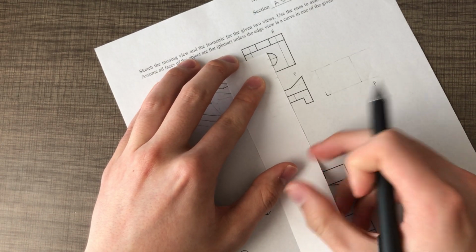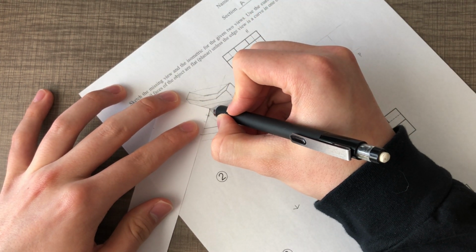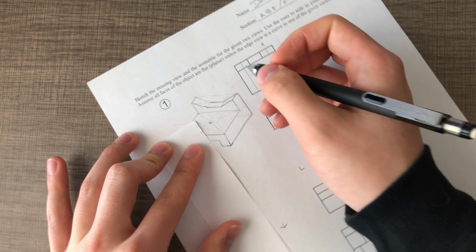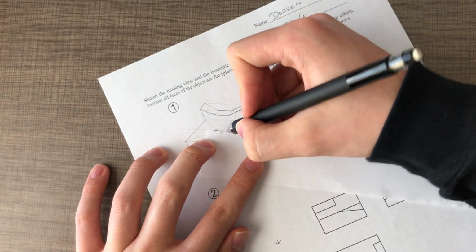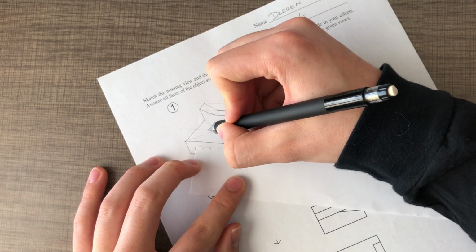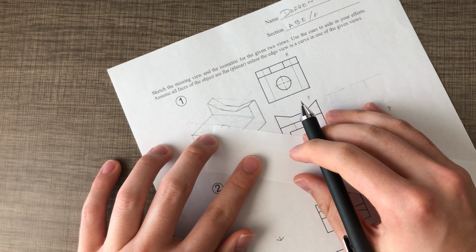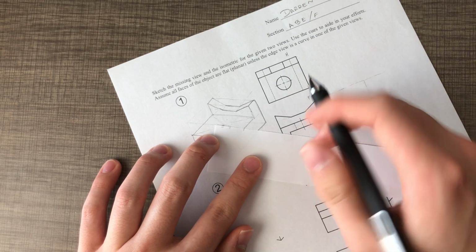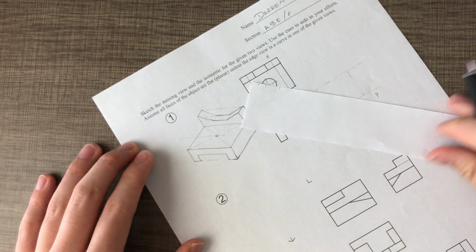I know what the diameter of this thing is. So on the face, I can draw the box. This one's not that good. Should be here and here. Okay.